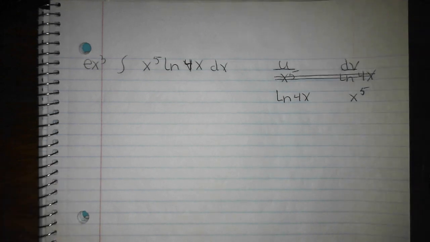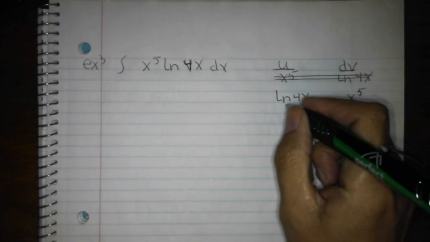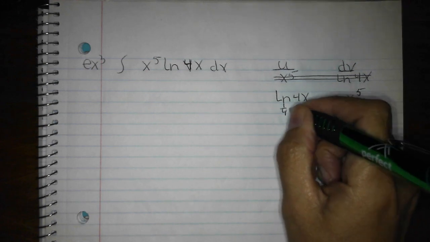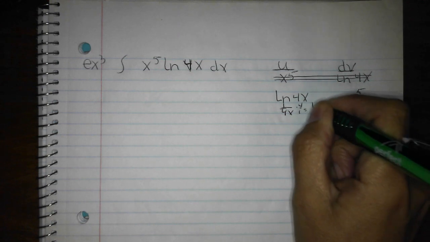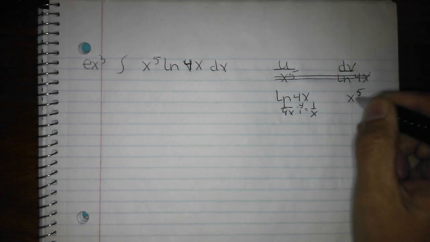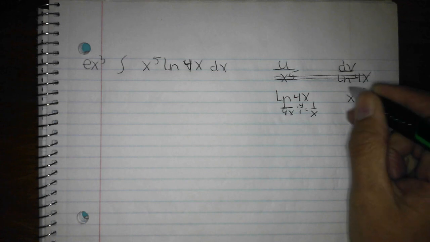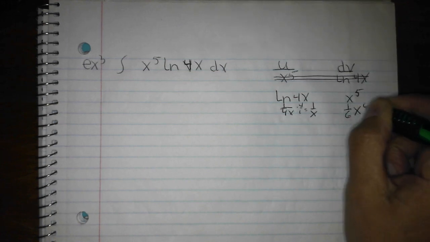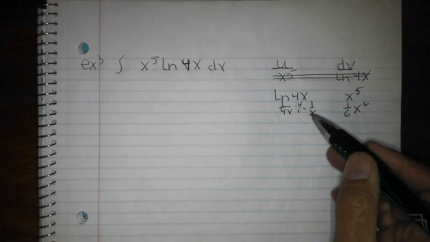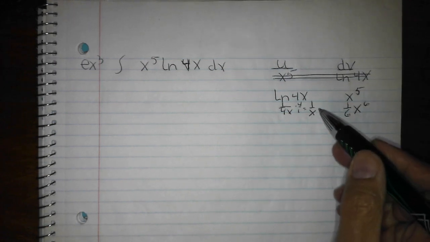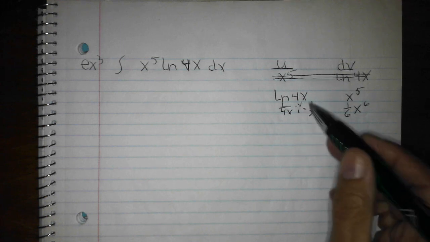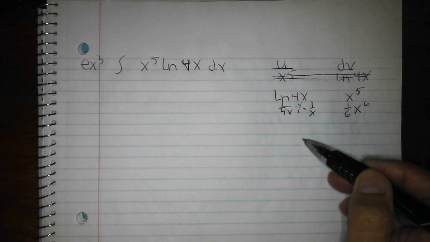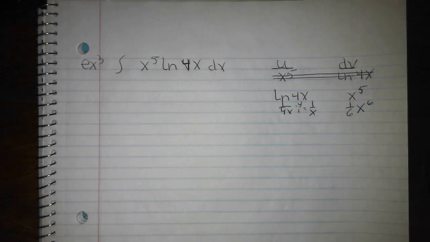Let's see what happens. So the first derivative, I will have 1 over 4x times 4. It's going to give me 1 over x. Here I'm going to get, adding 1, because I'm doing antiderivative, 1/6 x to the 6th. And if you think about this, this is x to the negative 1. If I keep going, if I try to do derivative, I'll never get to 0. I'll be at -2, then -3, then it'll just keep going into the negatives.